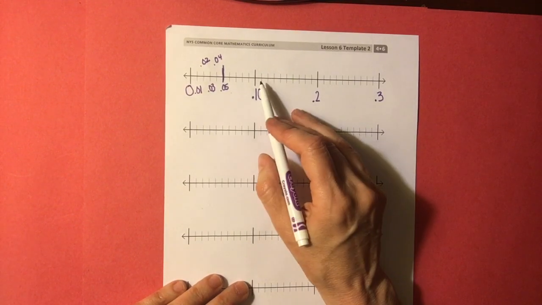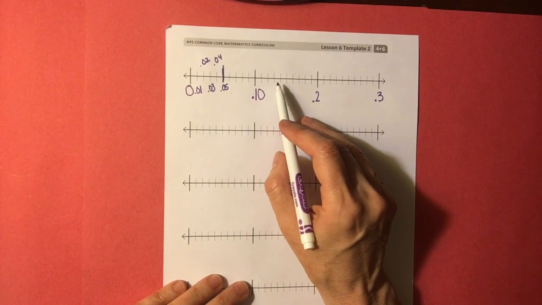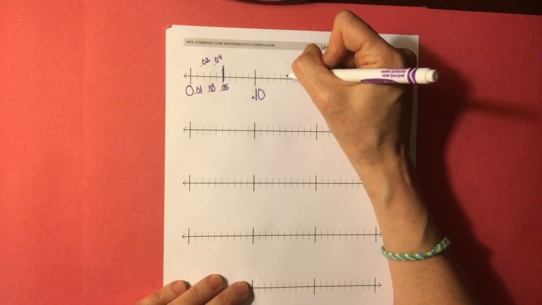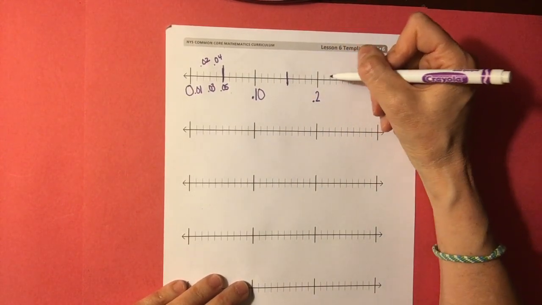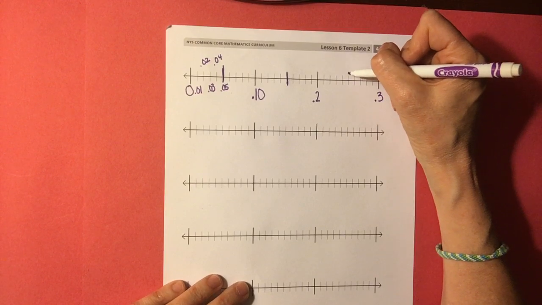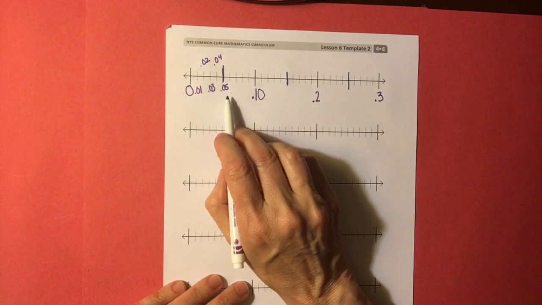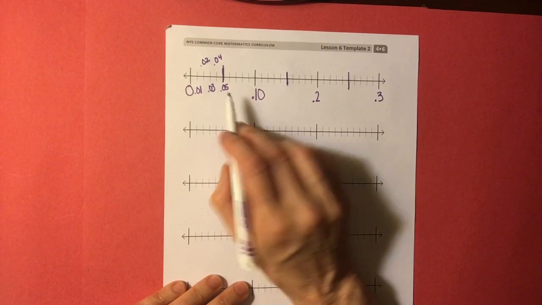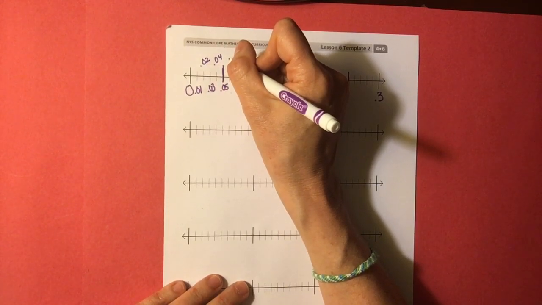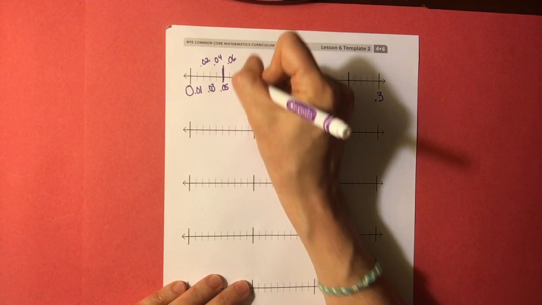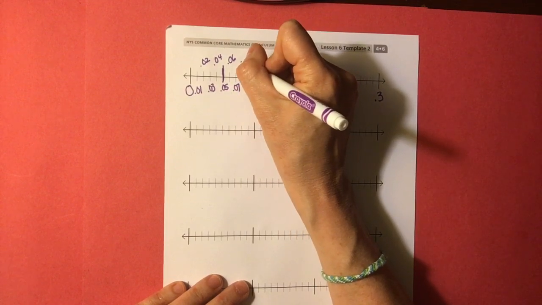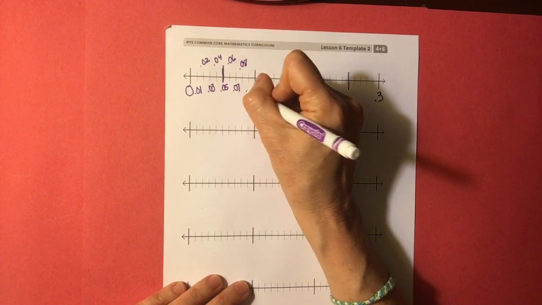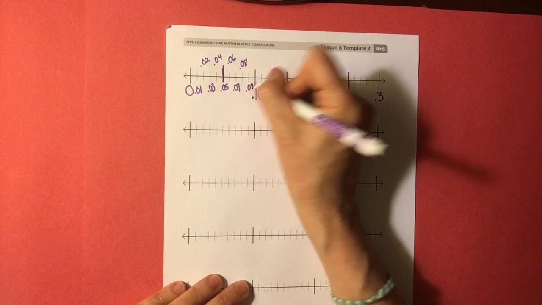And I'm going to do that over here too. 1, 2, 3, 4, 5. I'm going to make a benchmark because that helps my eyes see where the halfway point is. 1, 2, 3, 4, 5. Remember, these are hundredths. So this was 500ths. This is going to be 600ths, 700ths, 800ths, and 900ths. Okay.